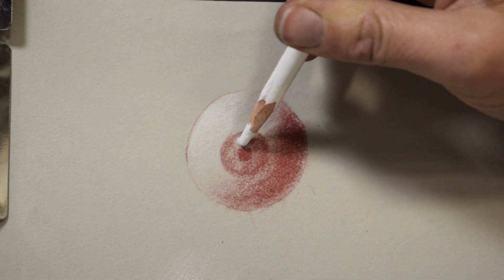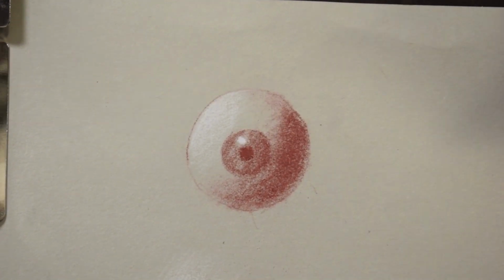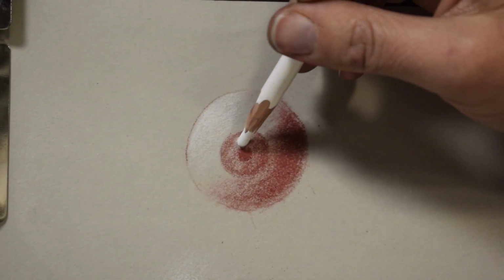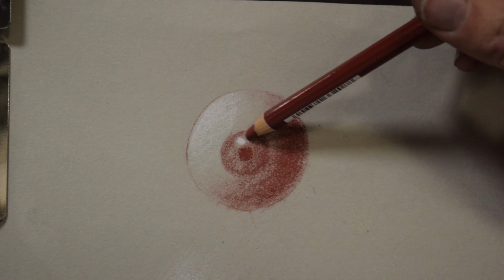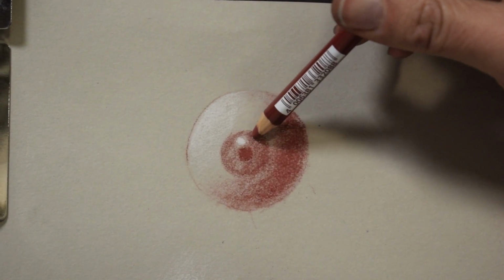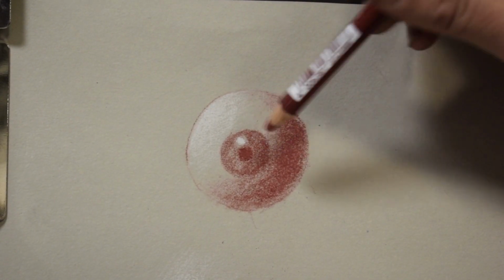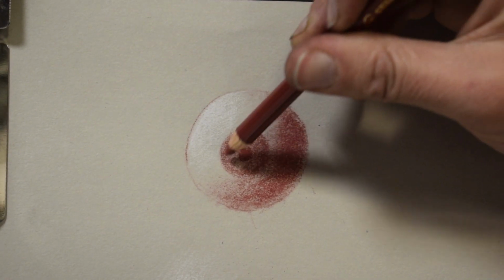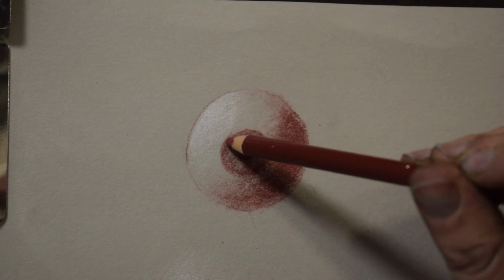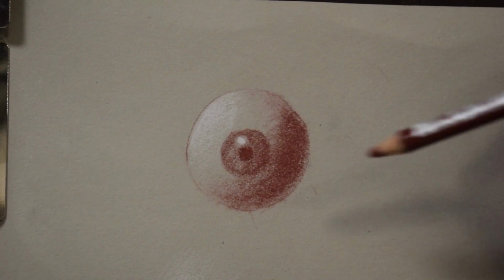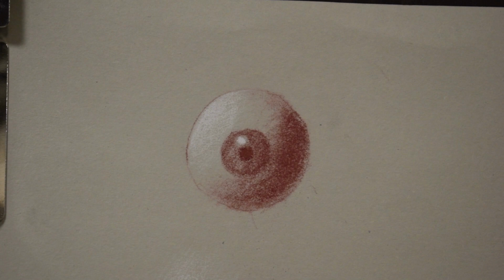You want that to be an area of contrast right there, so it looks like a sparkle within the eye. I'm pressing really hard when I'm doing that. That way it should look like the eye is a little bit wet or glossy, which is normal. The eye needs to be wet. So now it's starting to look like an eyeball.